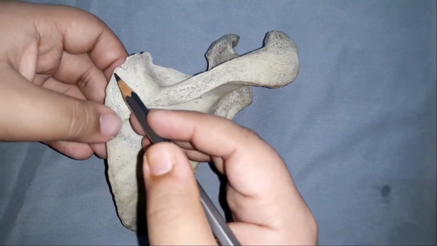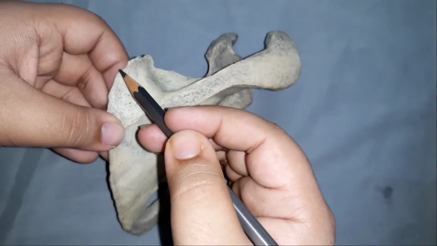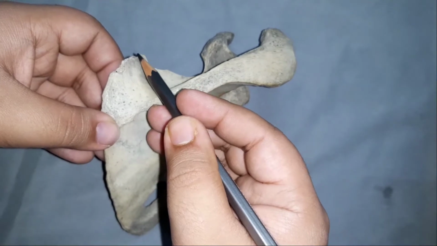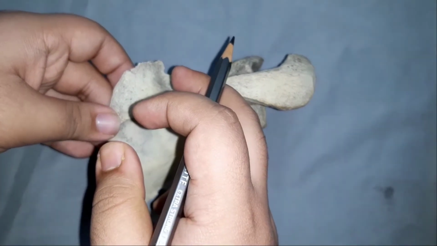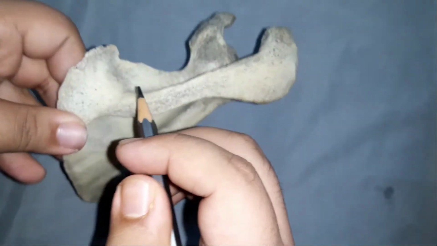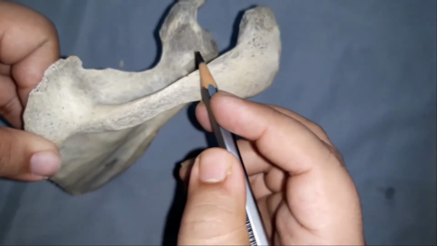Now, what about this region? This is the region of the medial border adjoining the superior angle. Remember what covered the superior angle? The trapezius. But we have already accounted for the insertion of the trapezius along this region.